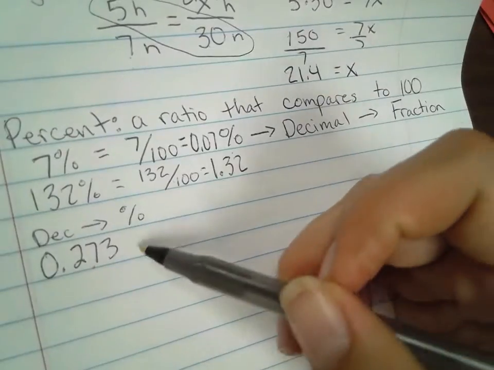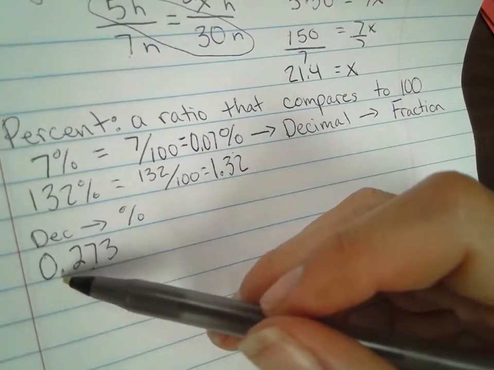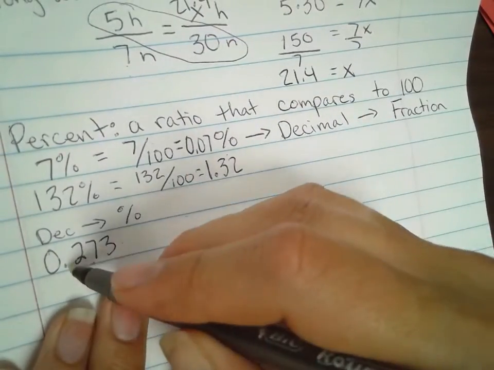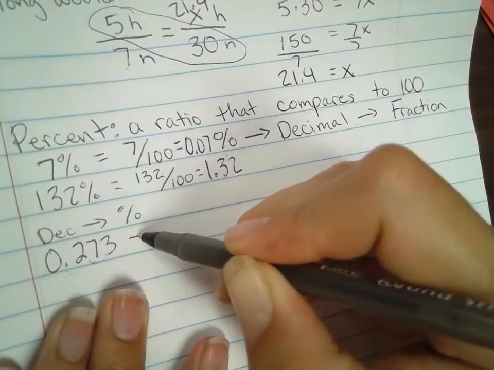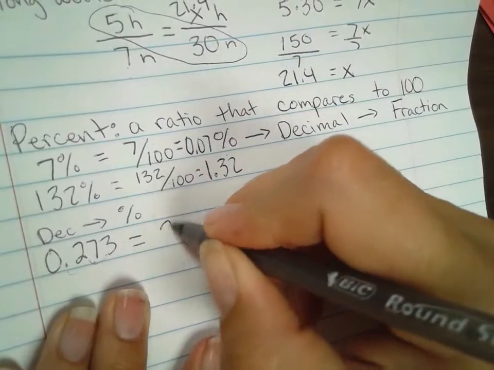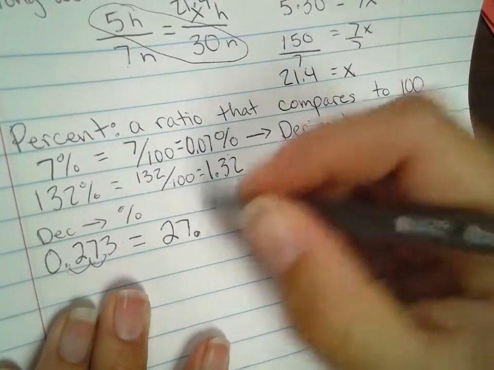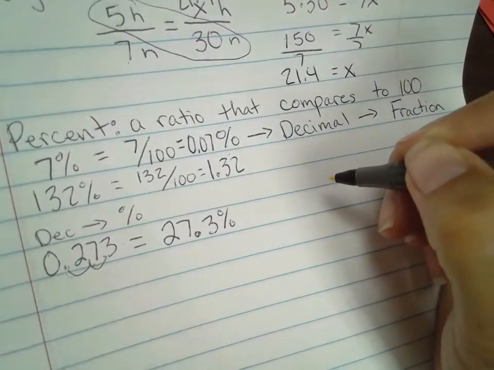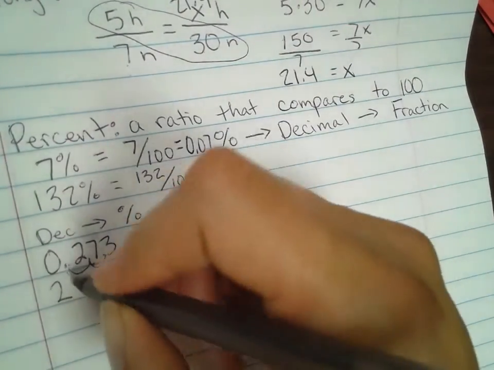If I want to make it a percent, I'm moving it up so that it seems 100 times bigger. So I'm going to move the decimal 2 places, and that would be equal to 27.3%. See where my decimal is? I moved it 2.